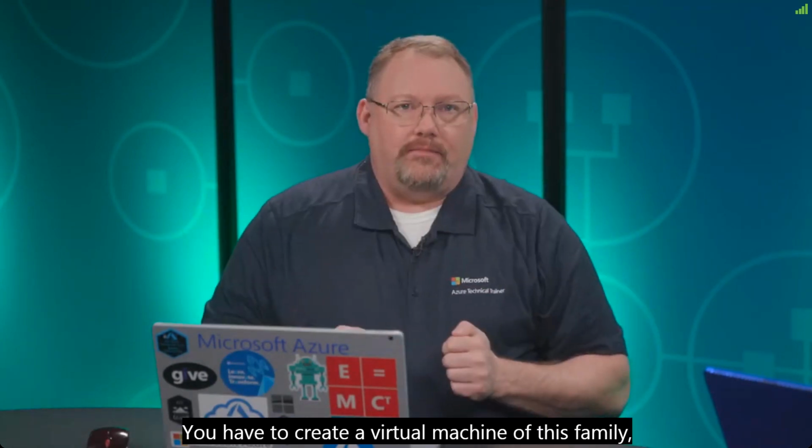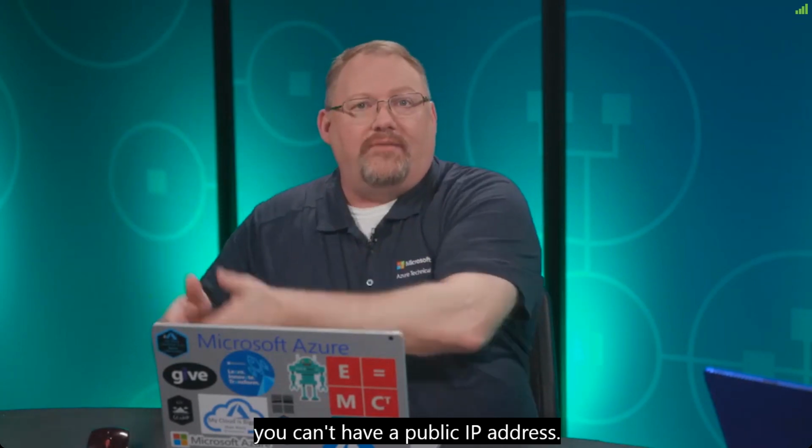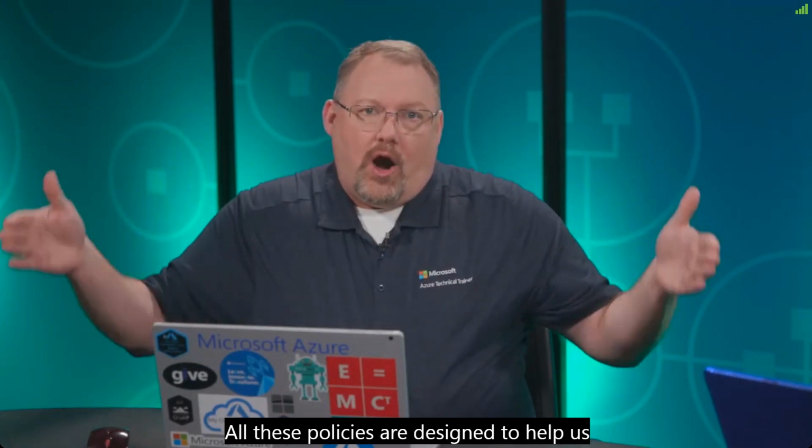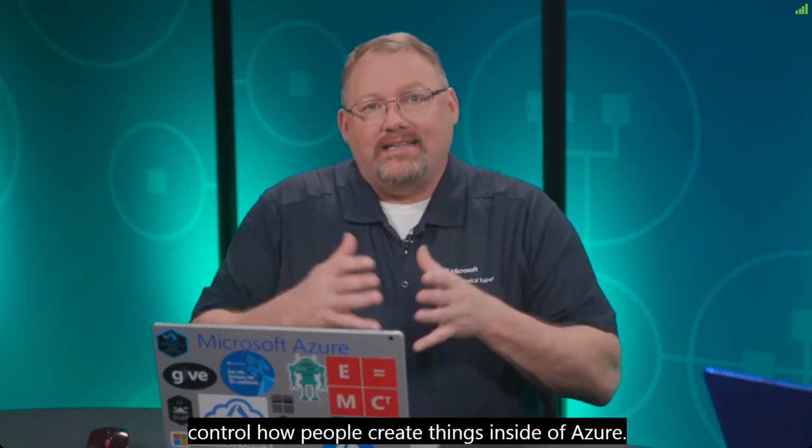Examples: a virtual machine, you have to create it of this family. You have to put it in this region. You have to use a tag. You have to have a public IP, or you can't have a public IP address. You have to use the hybrid benefit for licensing. All these policies are designed to help us control how people create things inside of Azure. It's how we govern this.